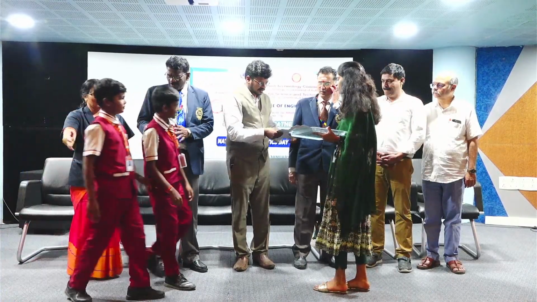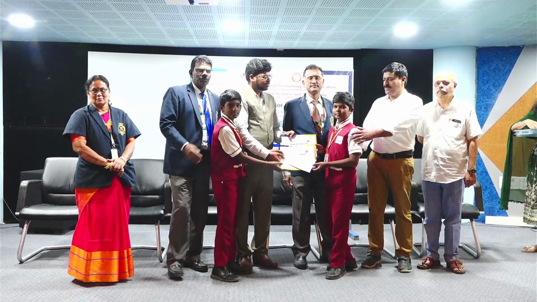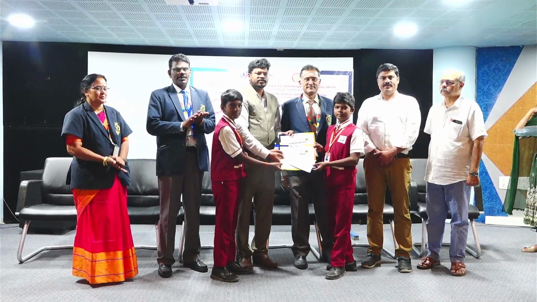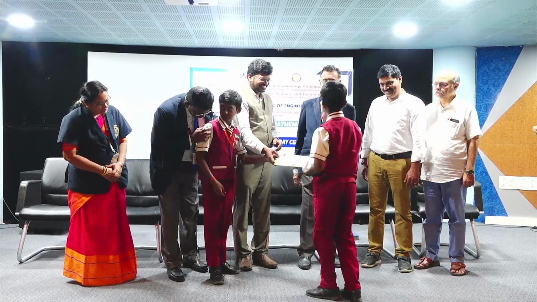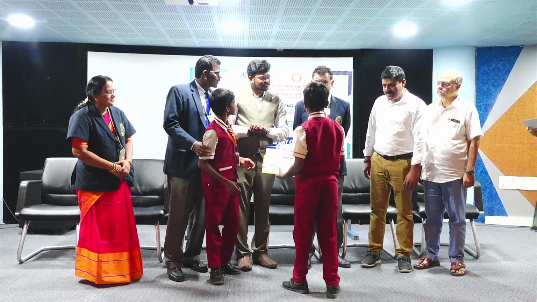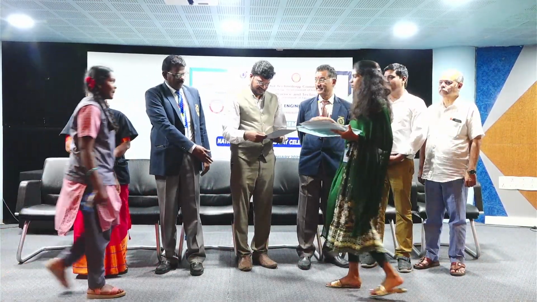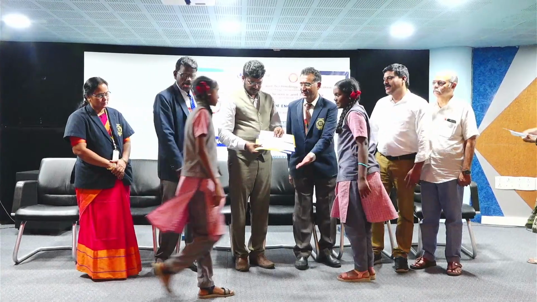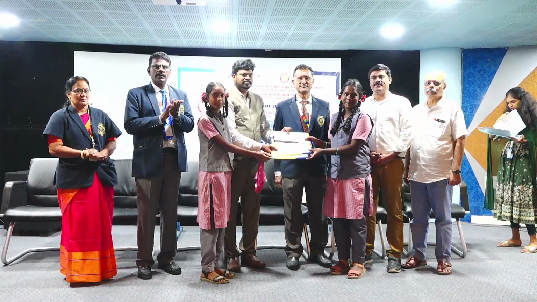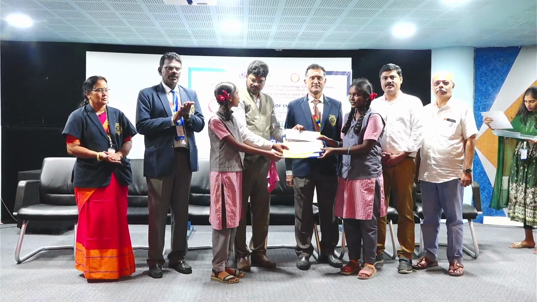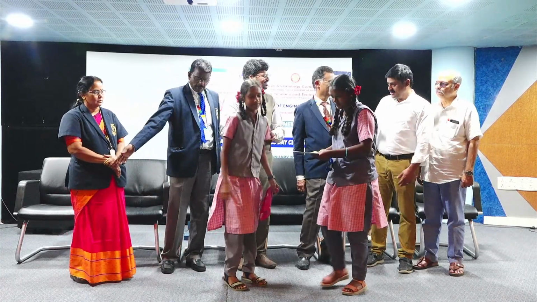Third place goes to Government GHSS Tirupur, Pritika and Shweta. Fourth place goes to Mark Vidyalaya, Deeksha. Fifth place goes to Ramakrishna Mission, Kartika and Dakshina.